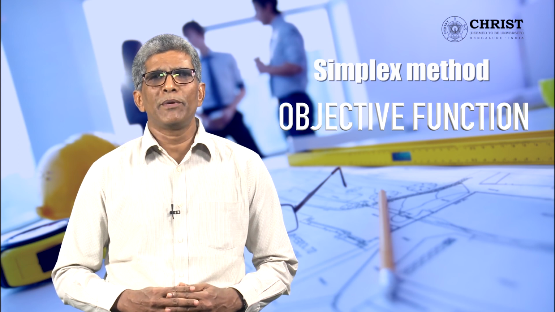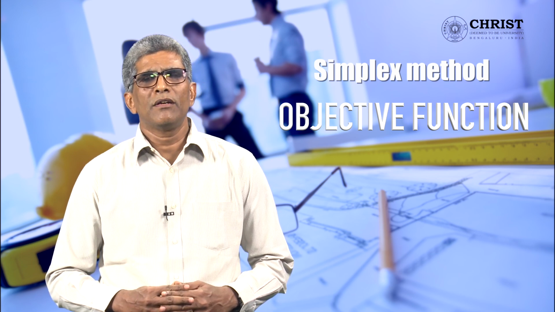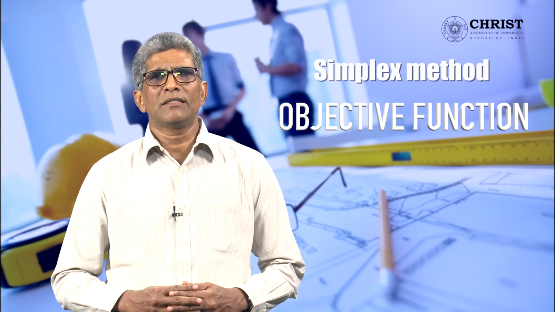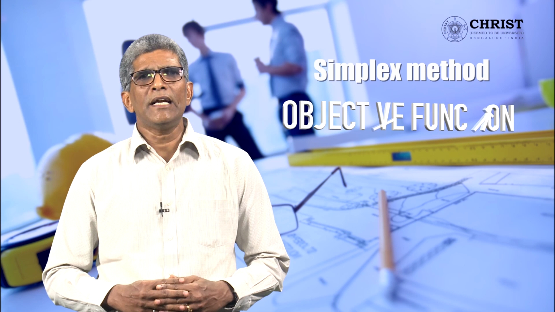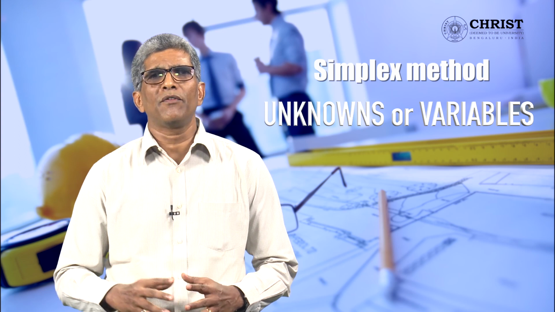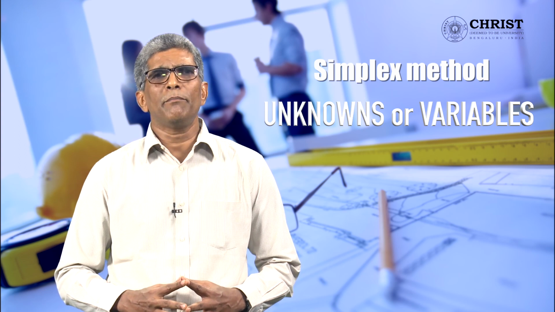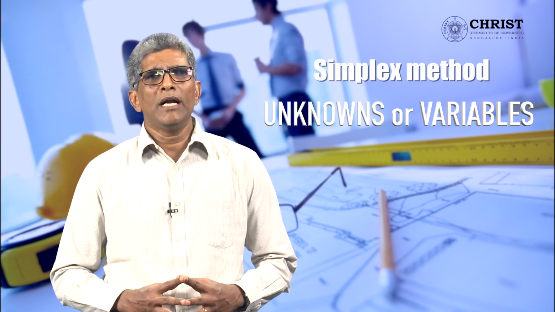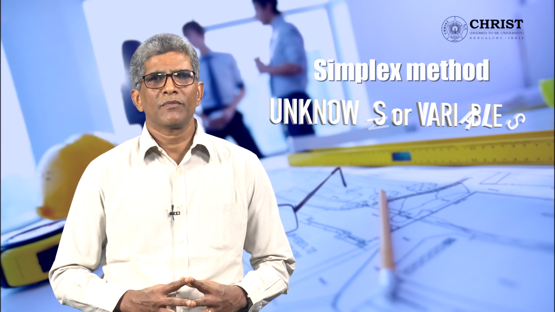In designing a bridge pier, the objective function will be to maximize the strength or to minimize the size. Secondly, a set of unknowns or variables controls the value of the objective function. In the example of a bridge pier, the variables are shape and dimensions of the pier.